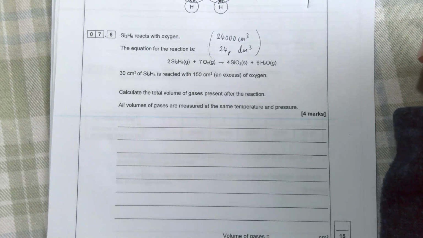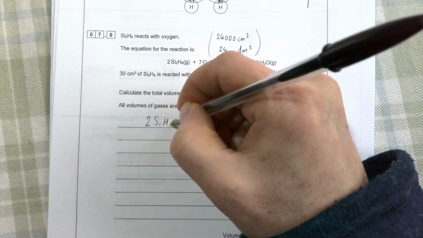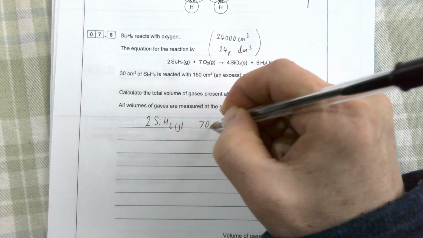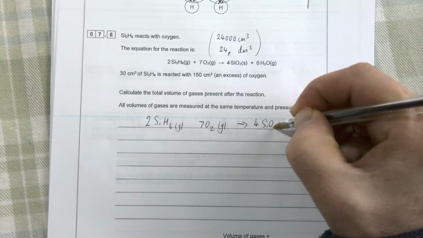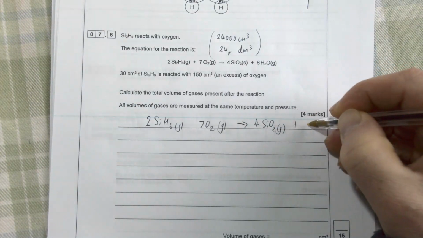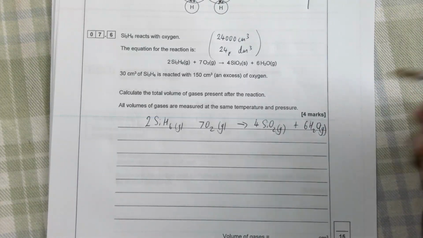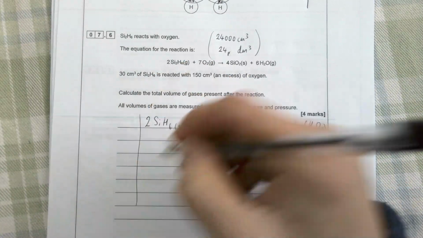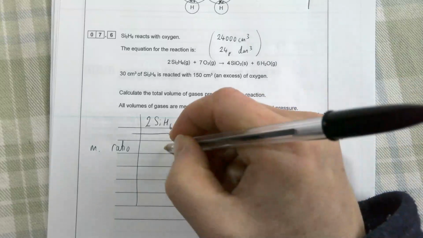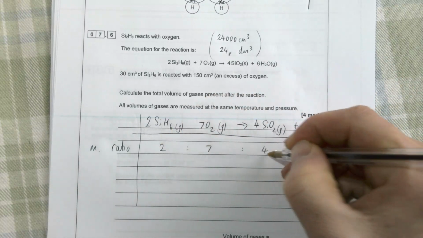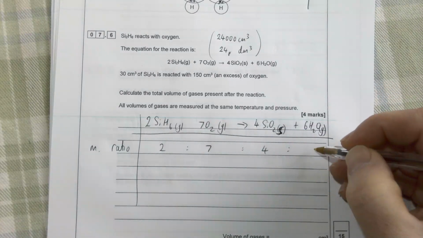All right, let's have a little go then. Again, it's good practice to write out the equation so you can see what's going on. It gives you a moment to think about it, and we can set it out clearly beneath. The first thing I'll point out is that silicon dioxide is a solid, so that's not going to be part of your volume as a product. Some of you didn't realise that, unfortunately, which lost you some marks. You fill in your table with what you know, starting with the molar ratios, as always. The molar ratio is 2 to 7 to 4 to 6. That's not useful for the solid, but water is a gas, so that is interesting and useful.